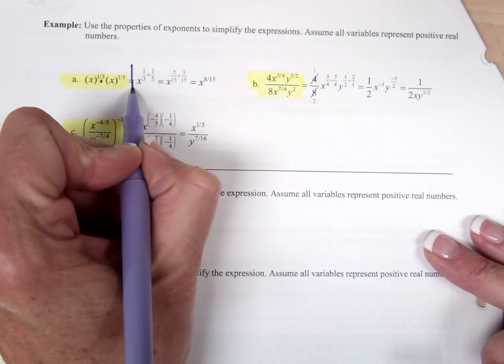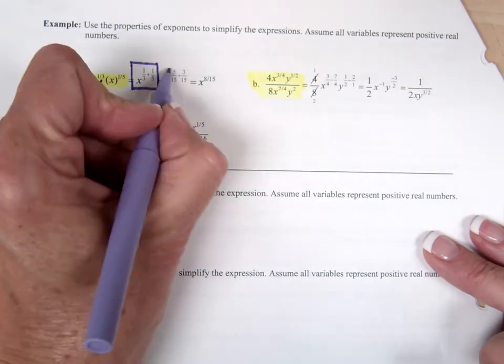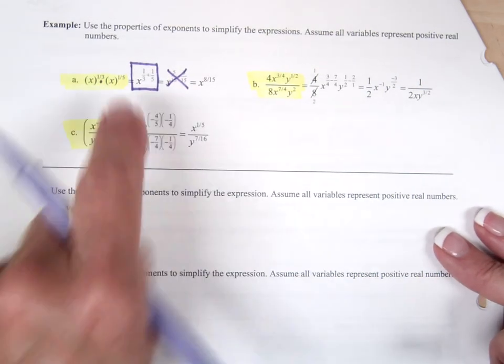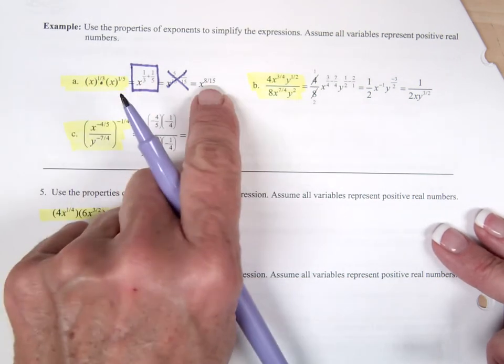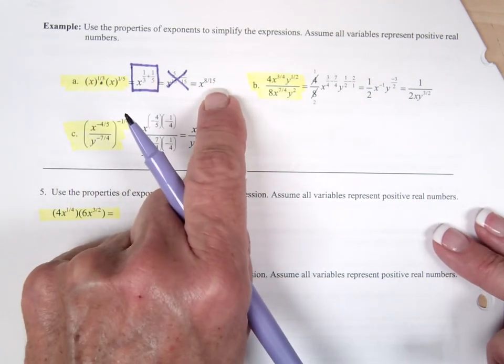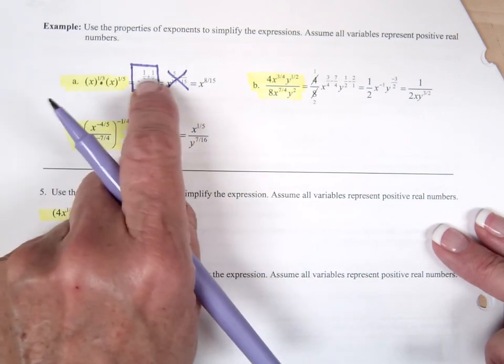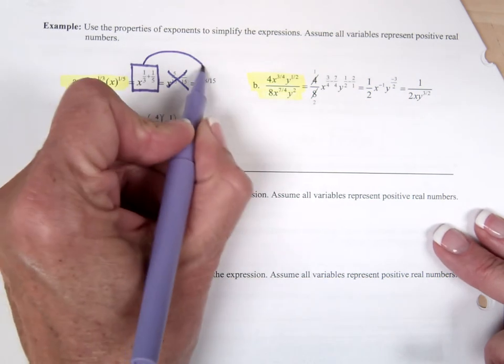This is the step I require on your test. That's your work step. This you don't need to do because I know you have a calculator and you can use the calculator. But I need to see this because I don't want you to go from here to here and me go, wonder where they got 8/15ths from. So you have to show me what rule is being used. Multiplication, we add our exponents. Then you can go to this.